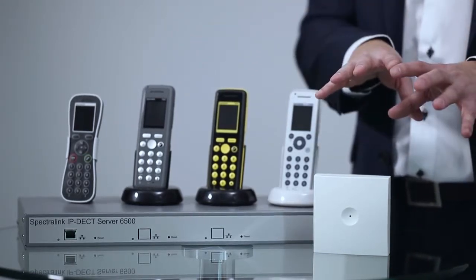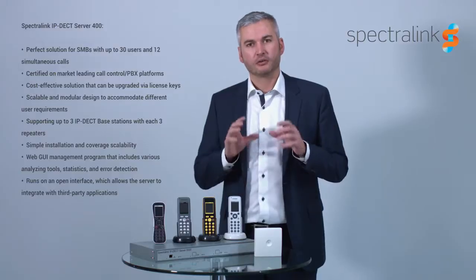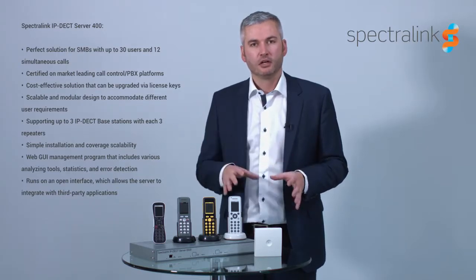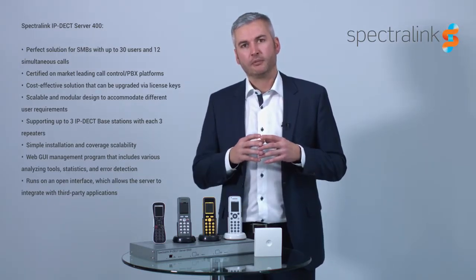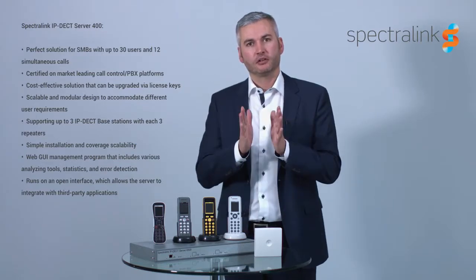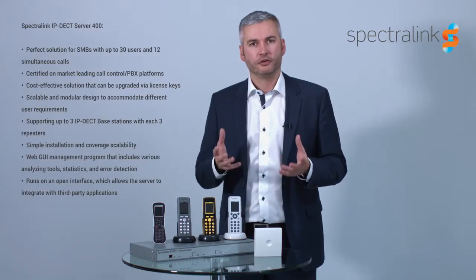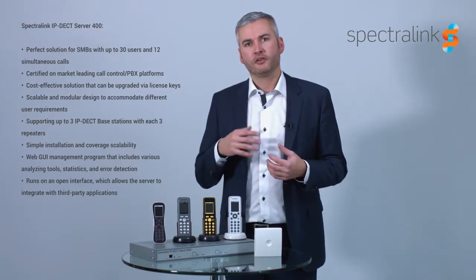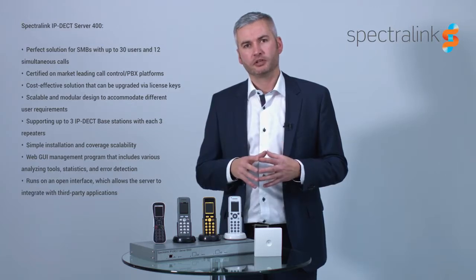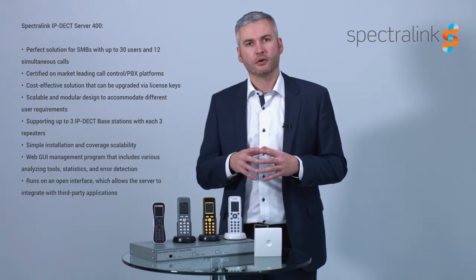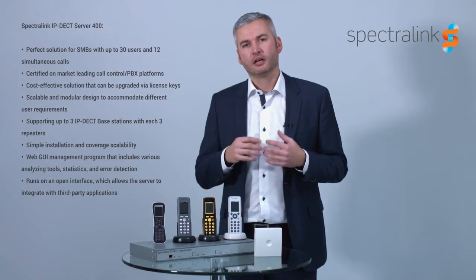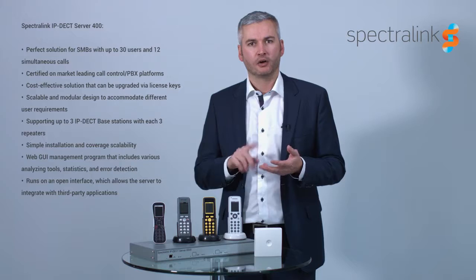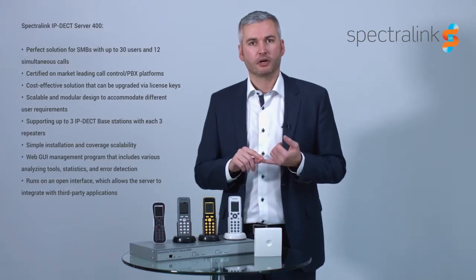If we start with the IP DECT Server 400, the functionality is around starting maybe at 2, 3, 4, 5 handsets and scale from there. The solution will offer you a possibility to start with a single cell, very easy to configure, either via the very intuitive web GUI interface, or if it's more for hosted, based on provisioning. In the provisioning area for the hosted market, you can remotely configure the devices based on a user file, a config file, and even firmware upgrades.